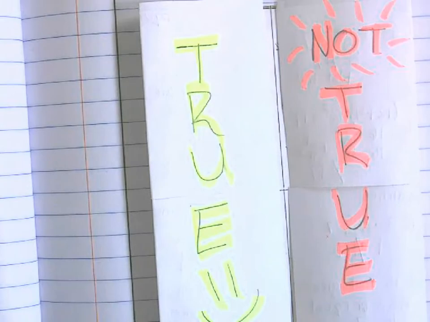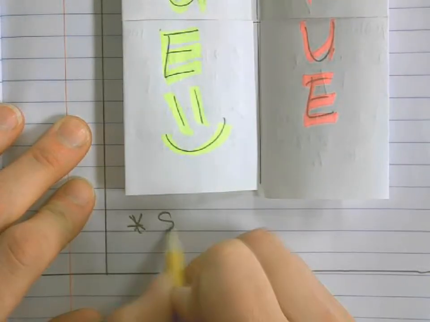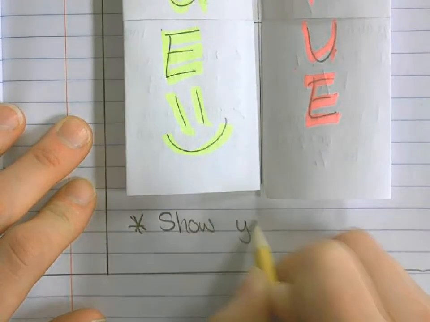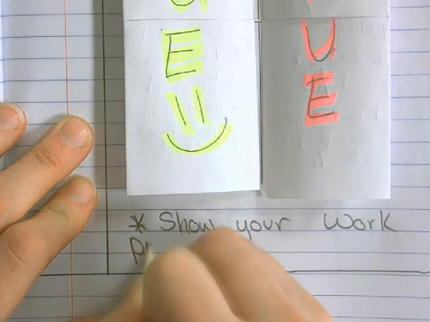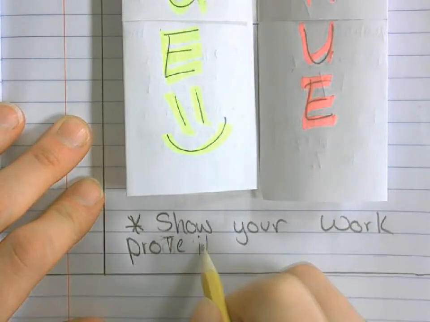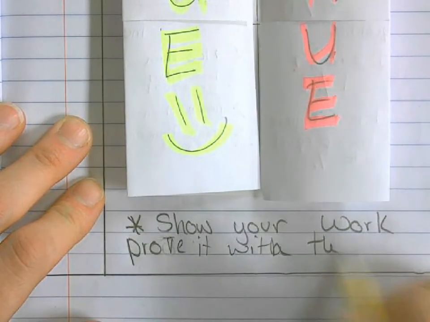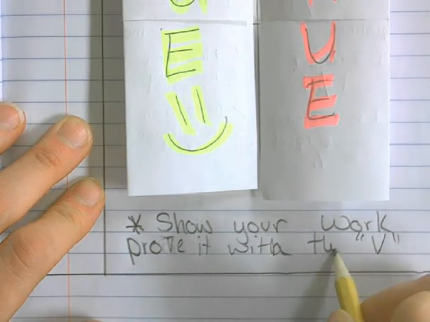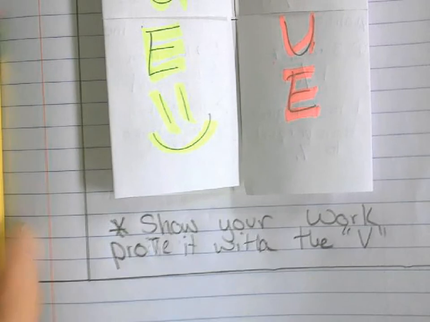And again, remember, I want to write this at the bottom. Remember to show your work. Prove it with V. Okay, great. And now you guys will have an opportunity to try it.